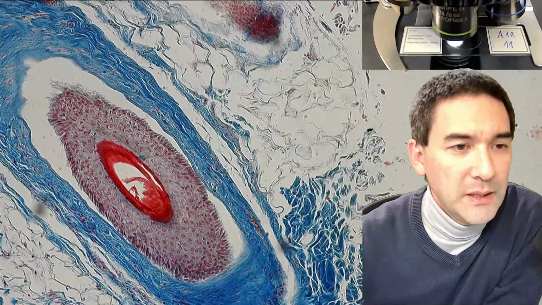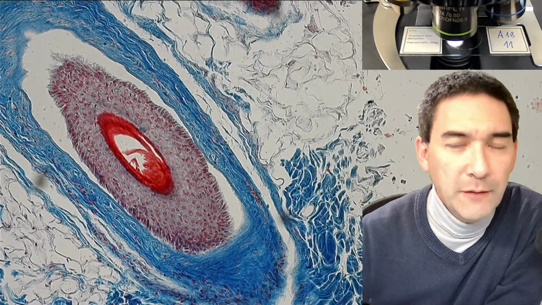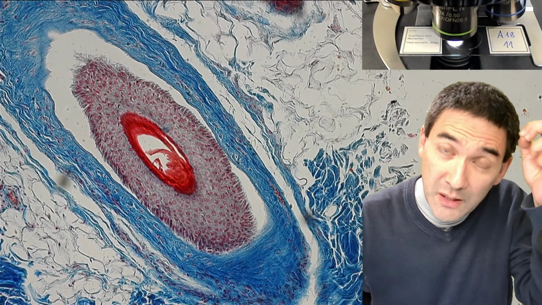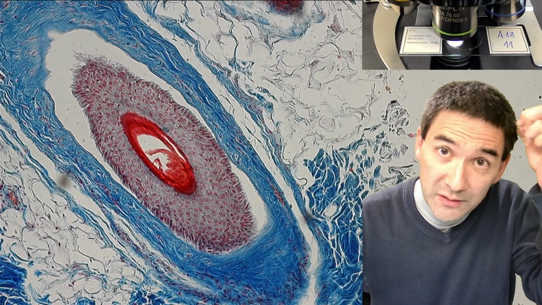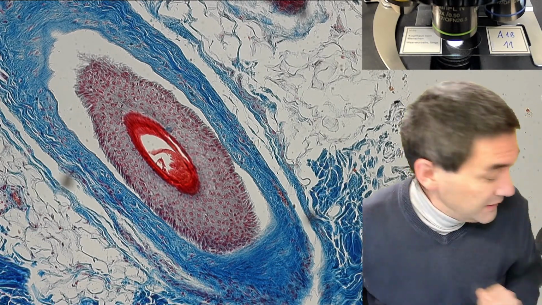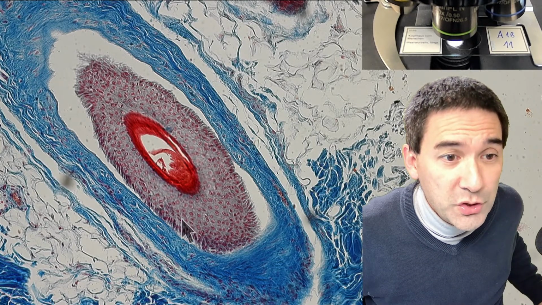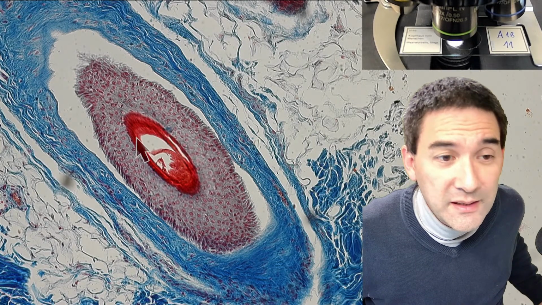Hair follicles can be found in the skin, and they produce the hair protein, because hair is mostly protein. And look at this arrow over here. This is a cross section of the hair follicle, and this dark red thing here, that's the hair.